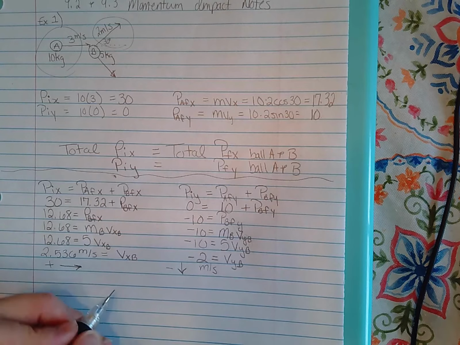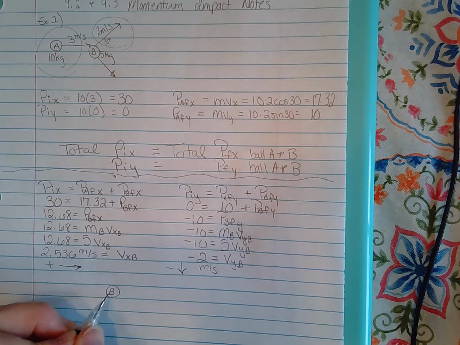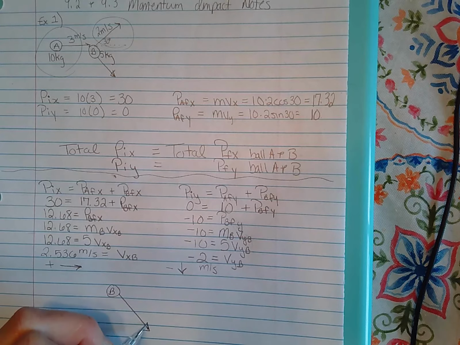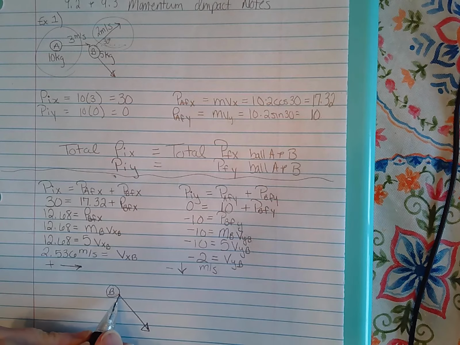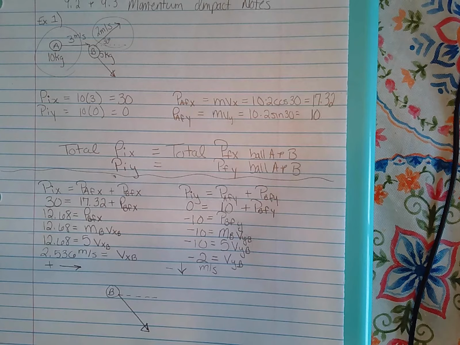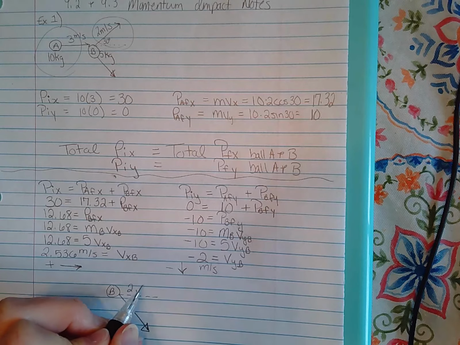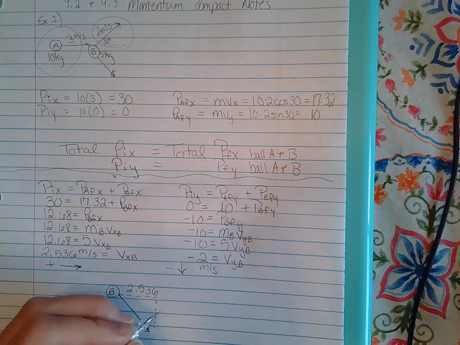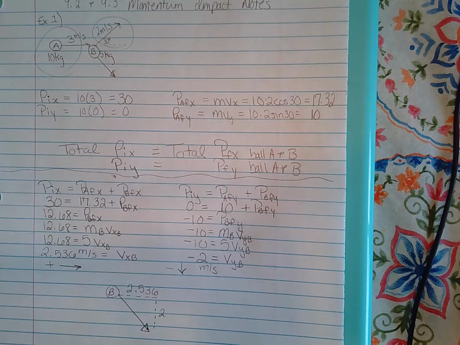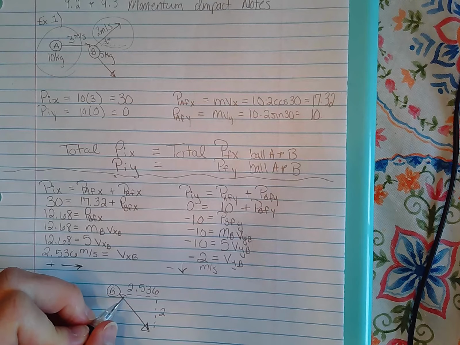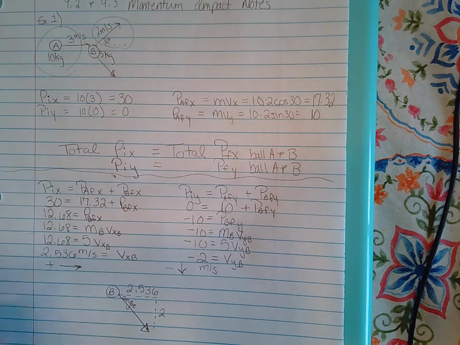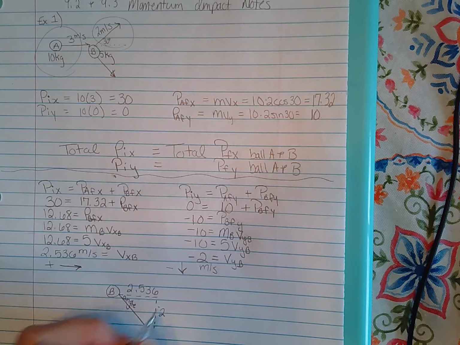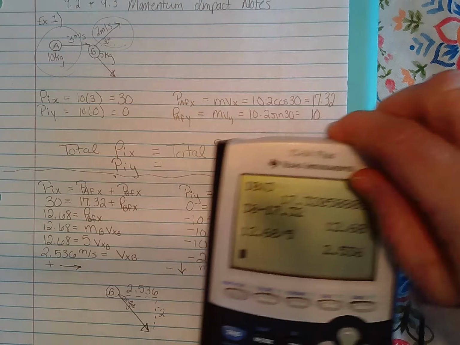So to find the angle, let's think about it this way, okay? So here's ball B, right? Here's B, it gets hit and it's traveling like this, right? Well, what we just did is we found out this line to be 2.536, and we found this line to be a negative 2 or 2. Okay? So if we want to find out the angle, which we can definitely do, and if you want to write a negative 2 on there, you could.